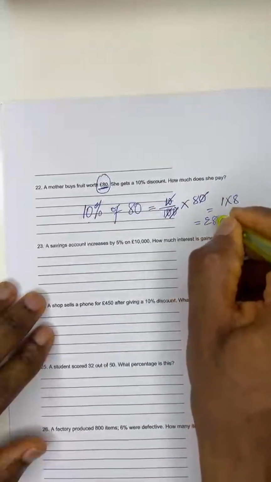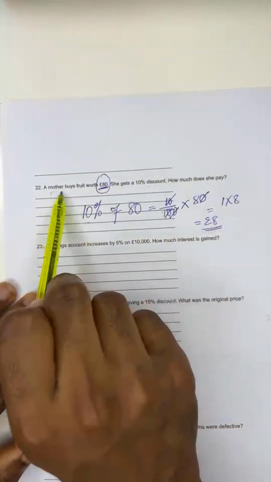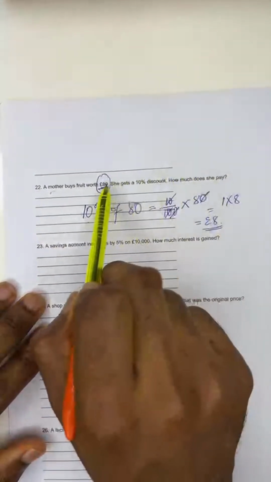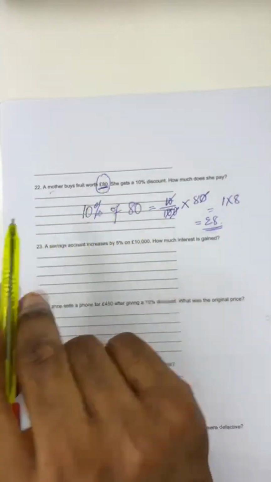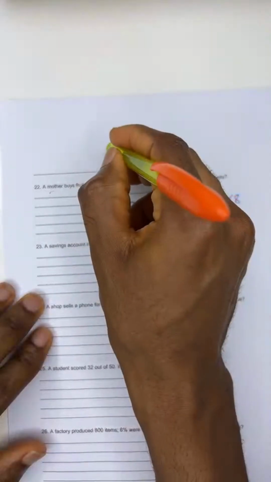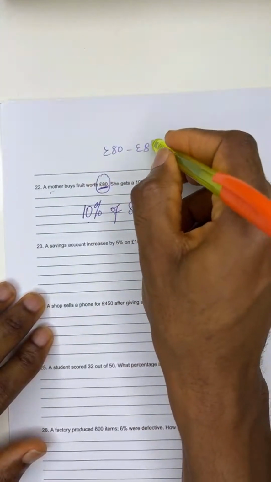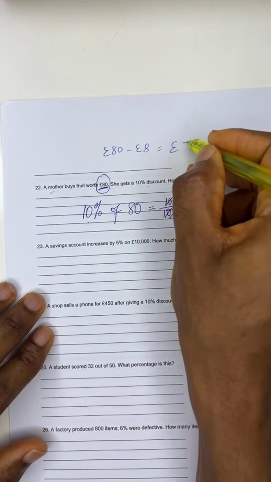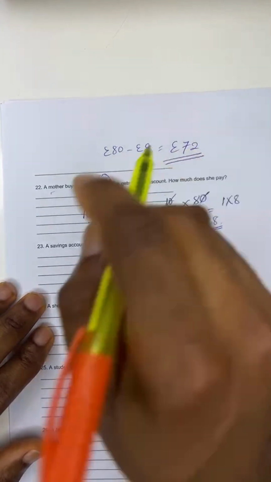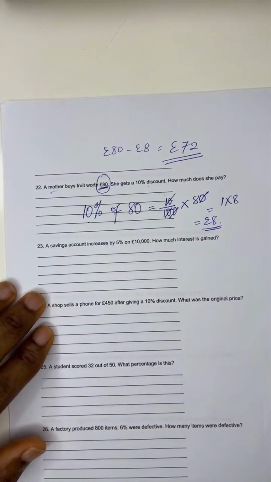1 times 8 is 8 pounds. So the seller gave the woman £8 discount. So to get the actual amount she paid for the fruit, you have to do £80 minus £8, and that will be £72. So the woman paid £72 for the fruit.